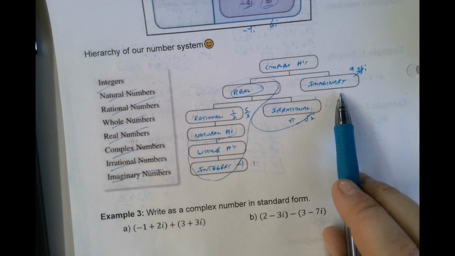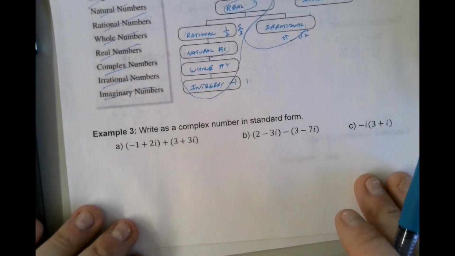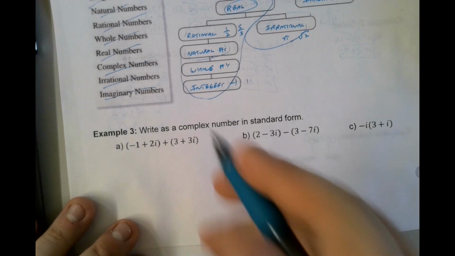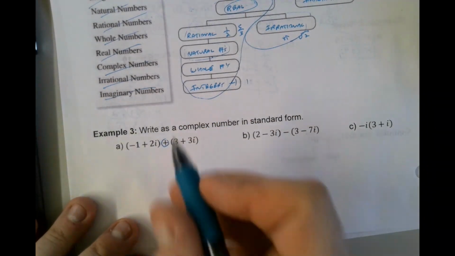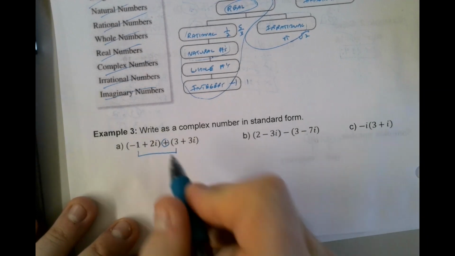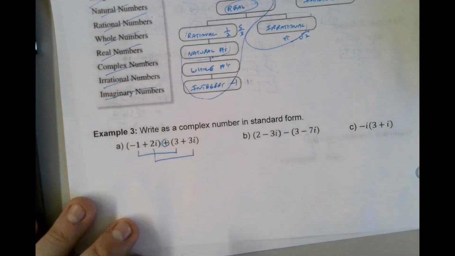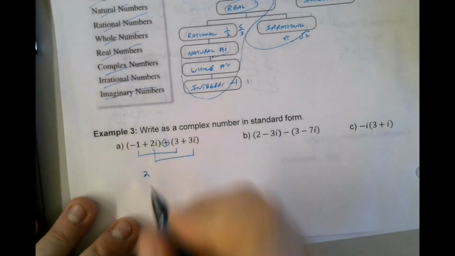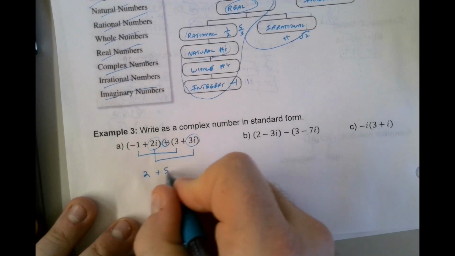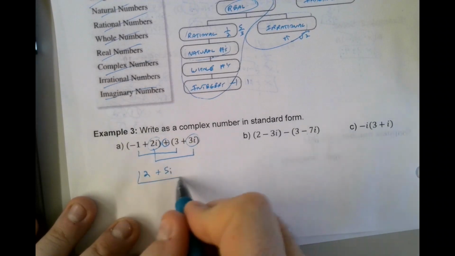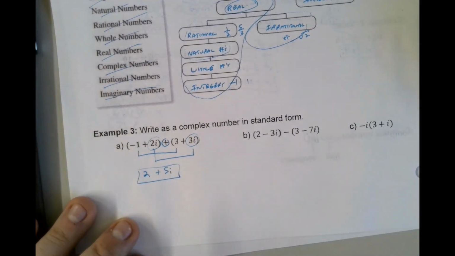Okay, so you're going to be doing some operations with them. Let's start by adding 2 complex numbers. All you do, guys, is put your real parts together and then your imaginary parts together. So those are easier. Notice you're going to get -1 plus 3, that's 2. And then 2i plus 3i, that's 5i. You just treat them like normal variables. So there's your answer for that one.